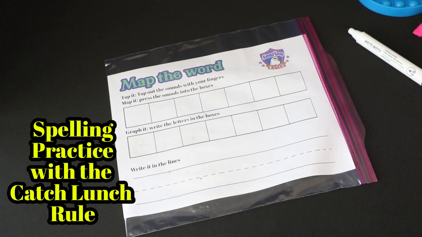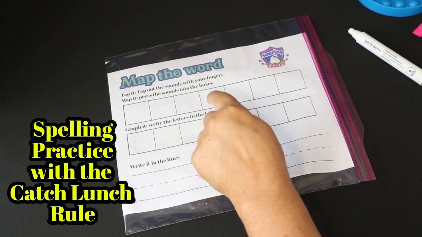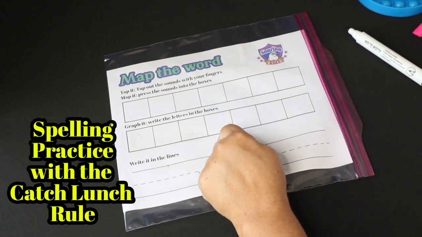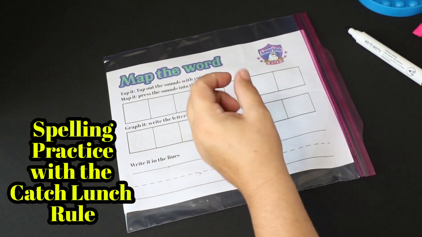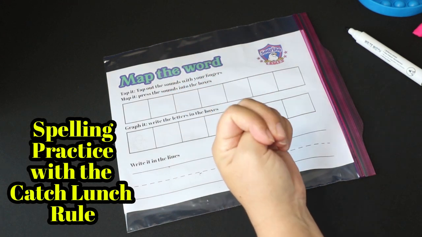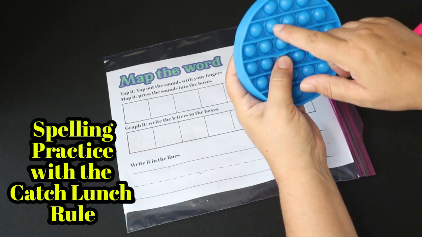Sketch. First we want to tap it. Sk, e, ch. We have 4 sounds in sketch. So we want to pop it out.